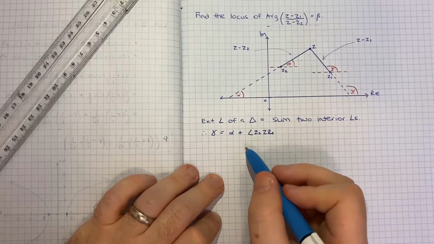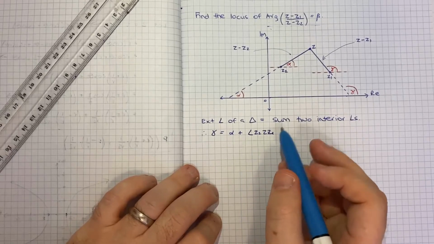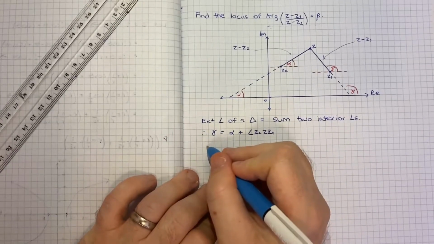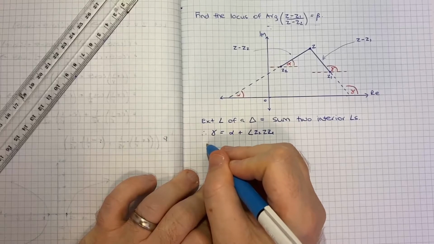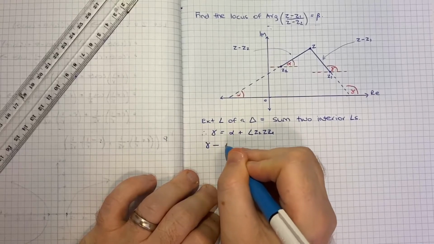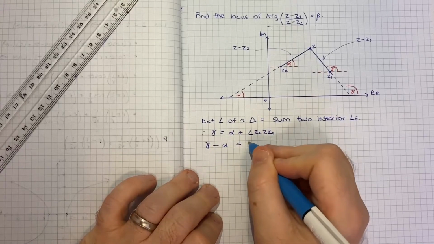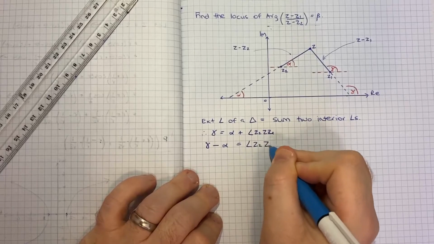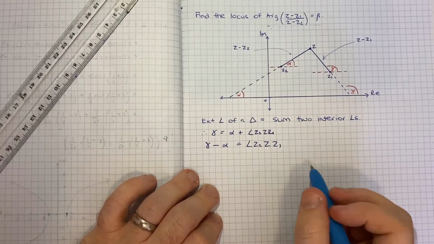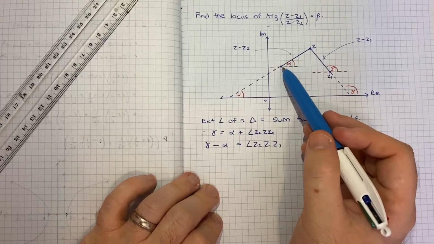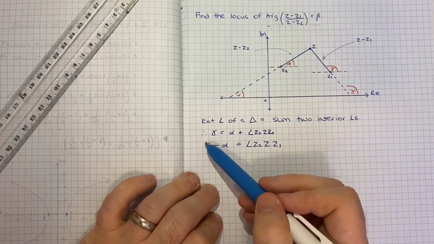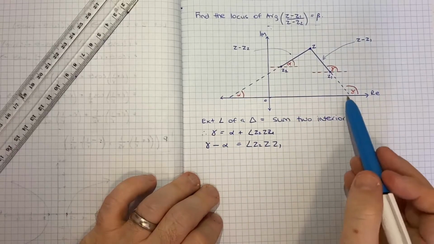So if I do a bit of rearranging, gamma minus alpha is equal to the angle z2 to z, z1. And now I can rewrite what I'm dealing with.